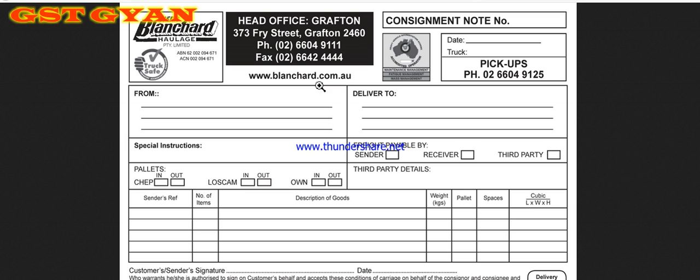Below it, on the left side, is 'from', that is the consignor with address and GSTIN details, and 'deliver to' means the consignee details with address and GSTIN number. Then freight payable by, who is paying freight: the sender, the receiver or a third party. Here are the date and truck number, the number of items, the description of goods, and the weight, which is important, and the date and signature. I have downloaded a sample one for you.